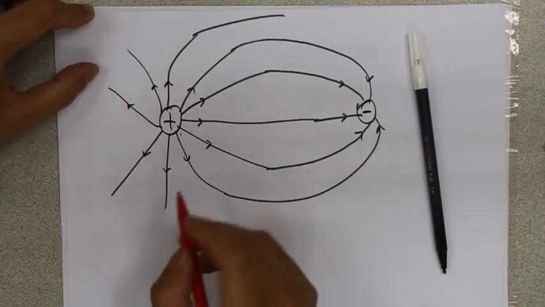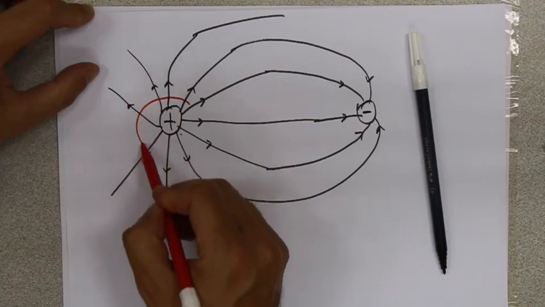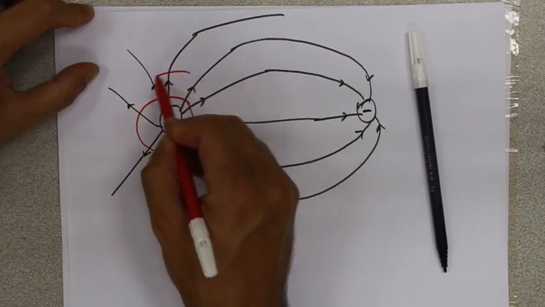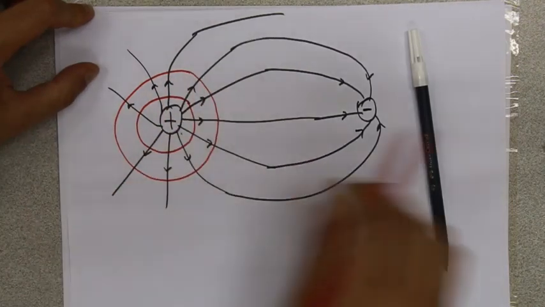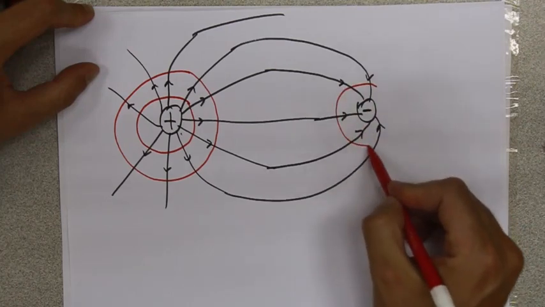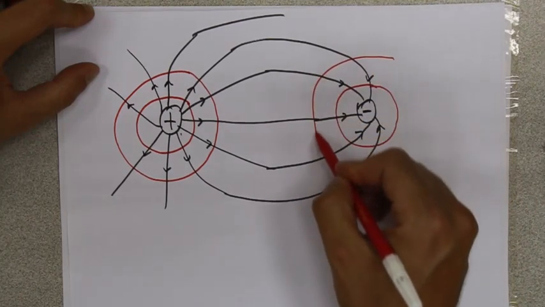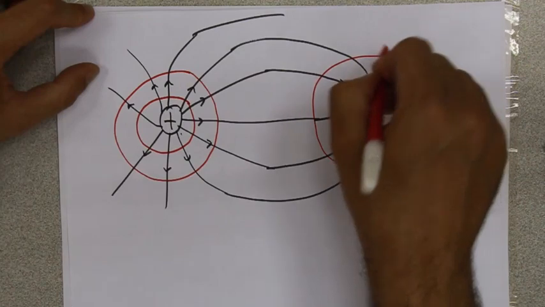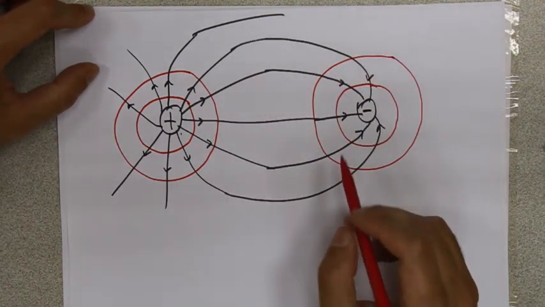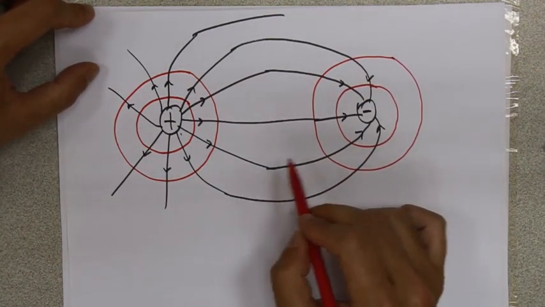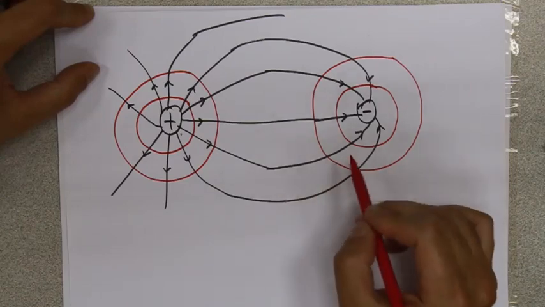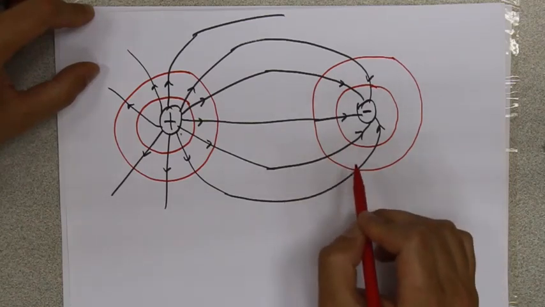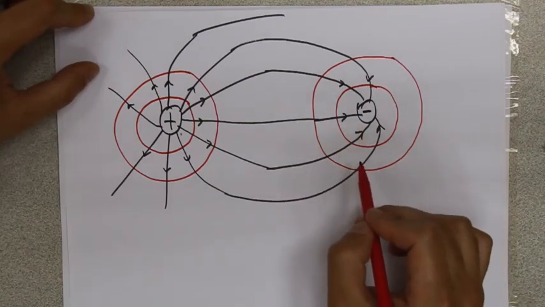And I use red circles like that. These are places where the electric potential is constant. These are called equipotential lines.